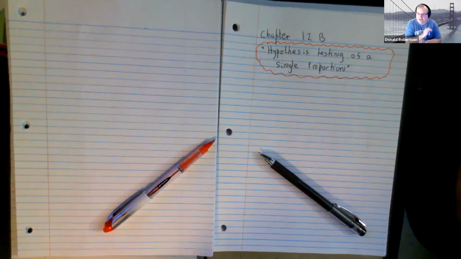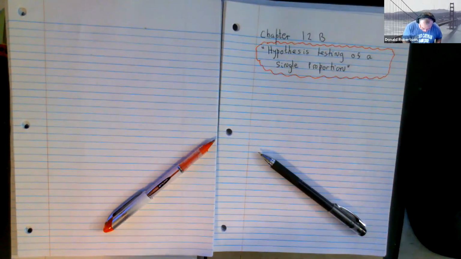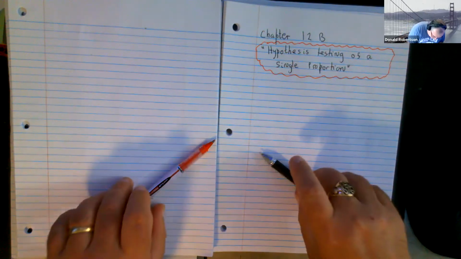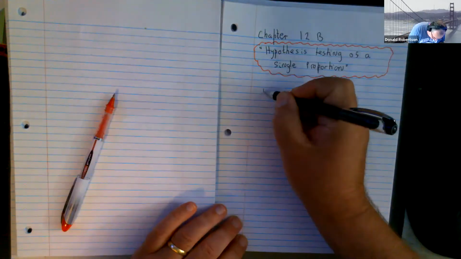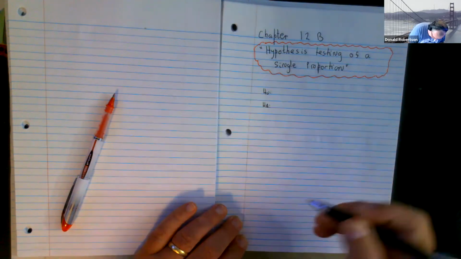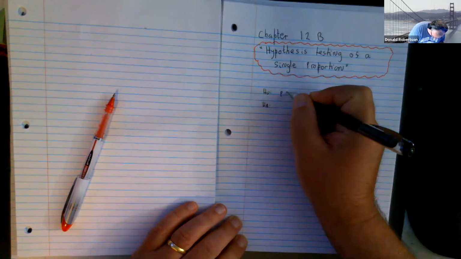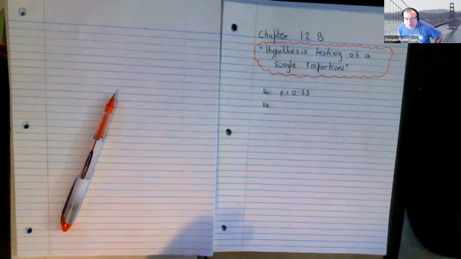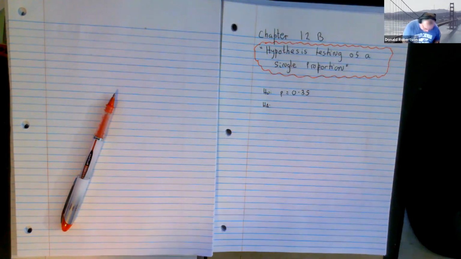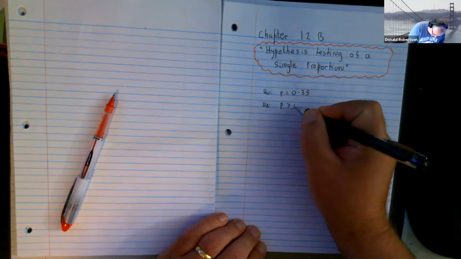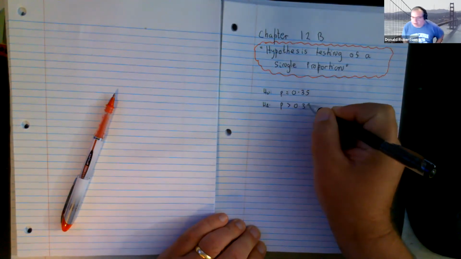Looking at hypothesis testing of a single proportion. The first stage is that you would set up a null and alternate hypothesis. A null hypothesis might look like this, that the population proportion is 35%, and the alternative could be that it got bigger.